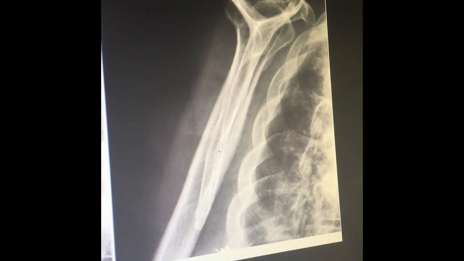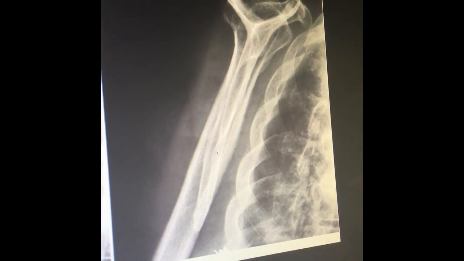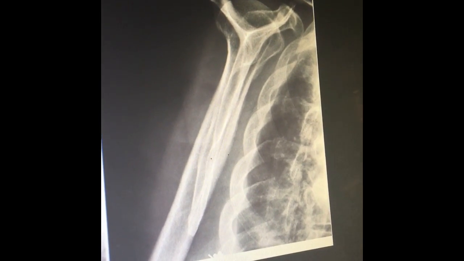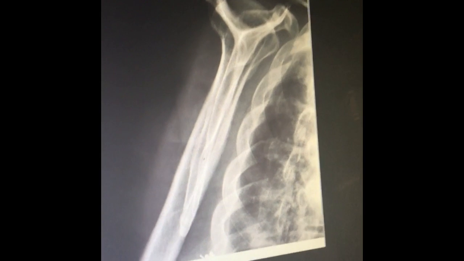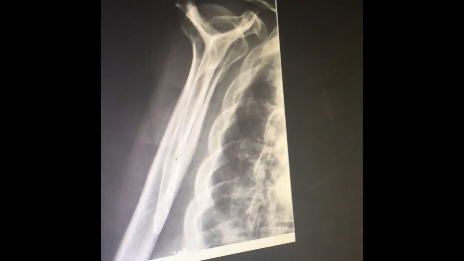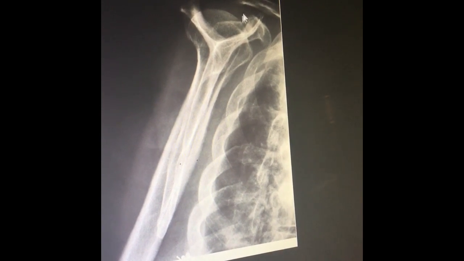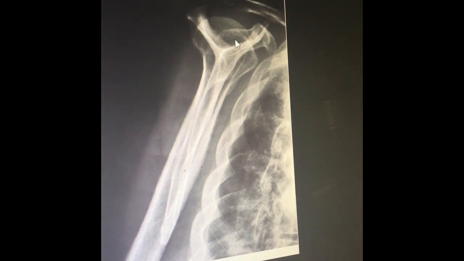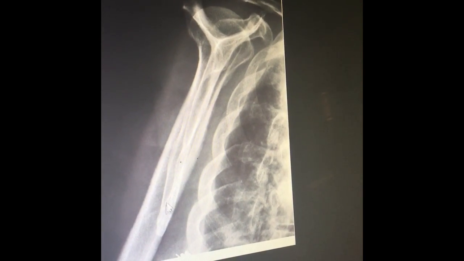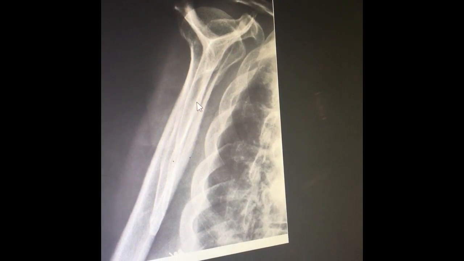Moving along to the RPA oblique projection of the shoulder, also known as the scapular Y. For this image, we're looking out for just proper collimation. We want the humeral head and glenoid cavity superimposed right here. And we're also looking out for the humeral shaft and scapular body superimposed as well, so right down through here.